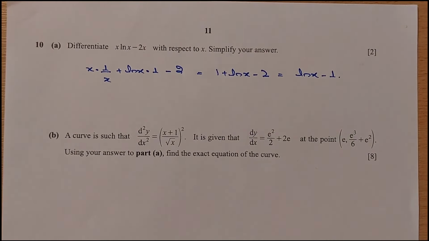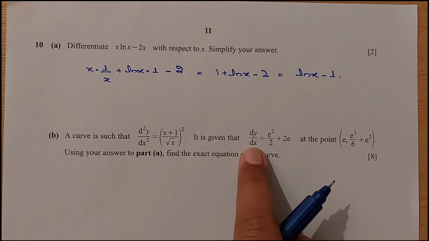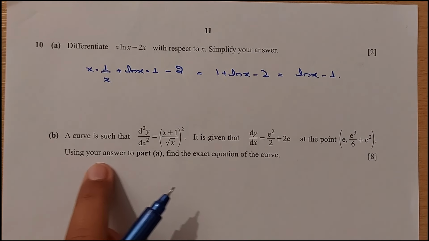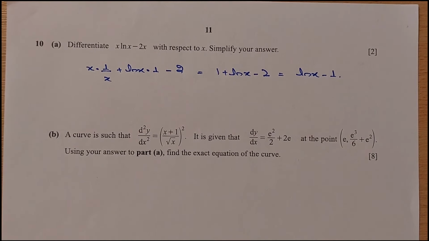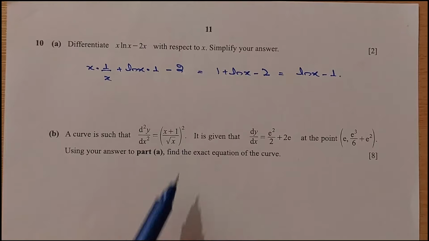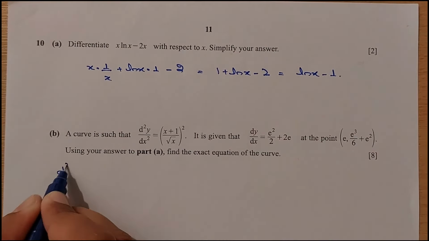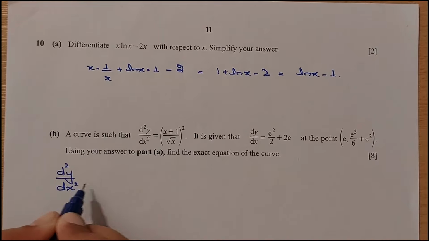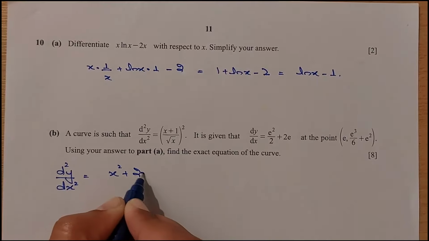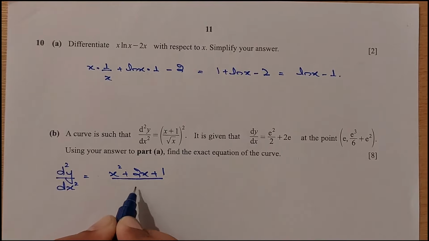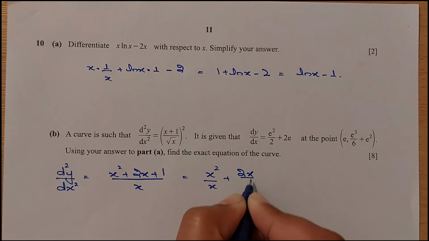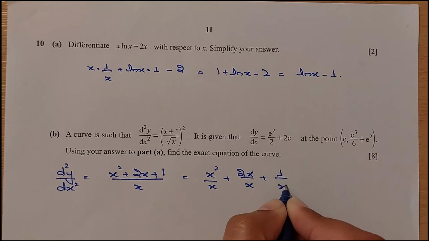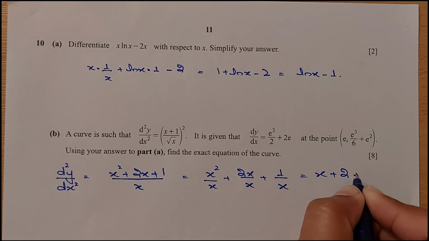Right? Now for part B, a curve is such that the second derivative is given as this. It is given that the first derivative is this at this point. Using your answer to part A, find the exact equation of the curve. Okay, so first let me open this up so it is easy to integrate it. d2y/dx squared is given as x squared plus 2x plus 1 divided by x. So this is x squared over x plus 2x over x plus 1 over x. That is x plus 2 plus 1 over x.